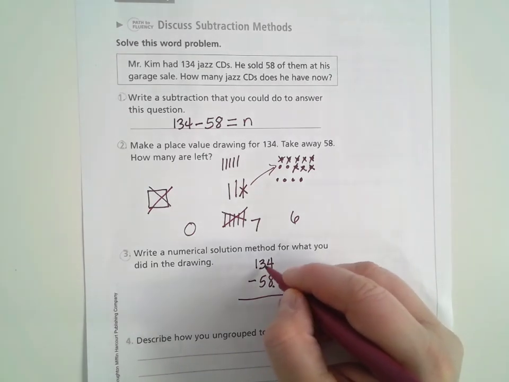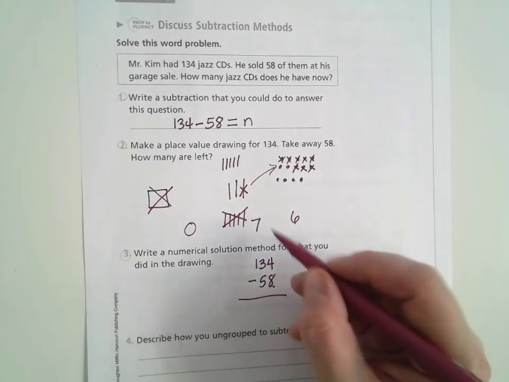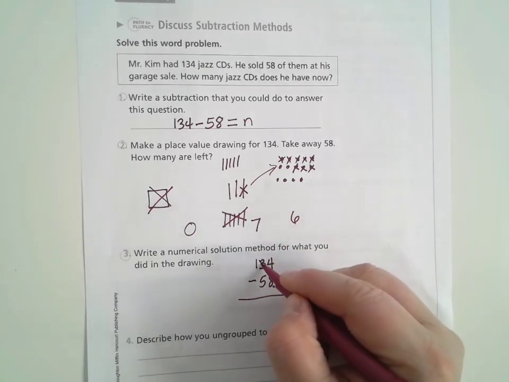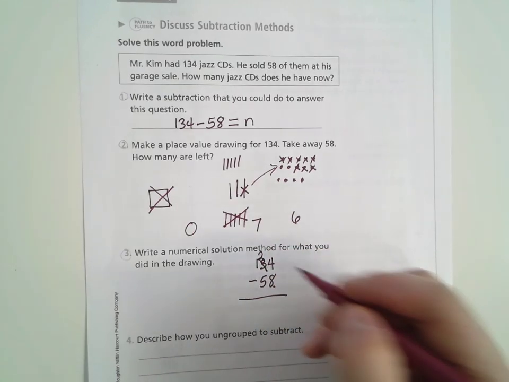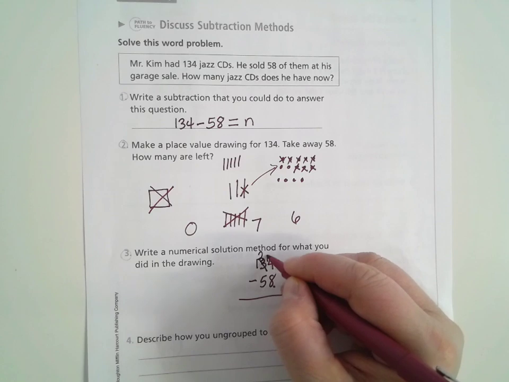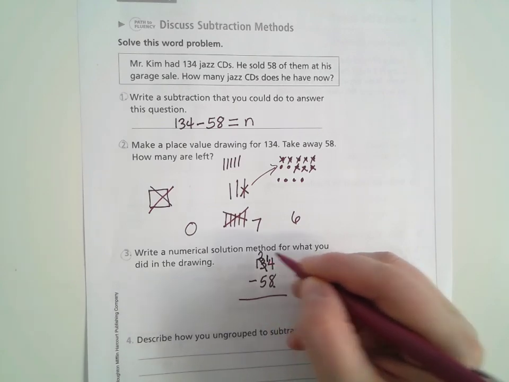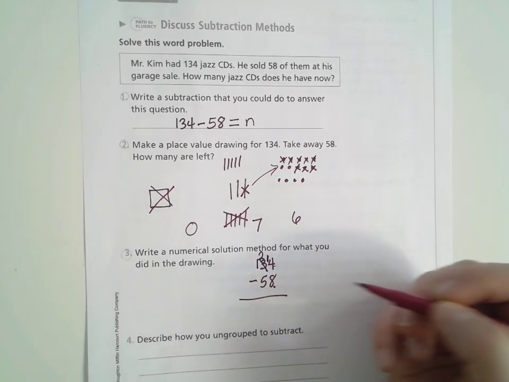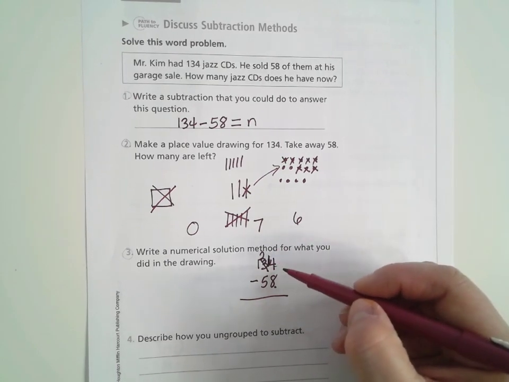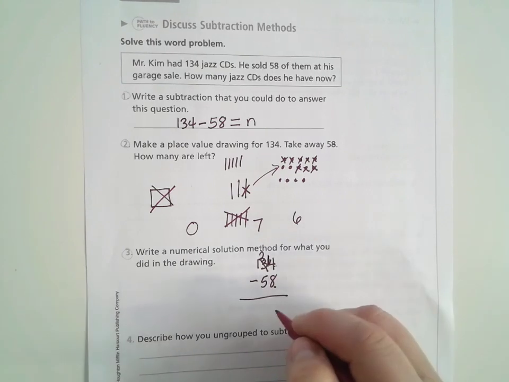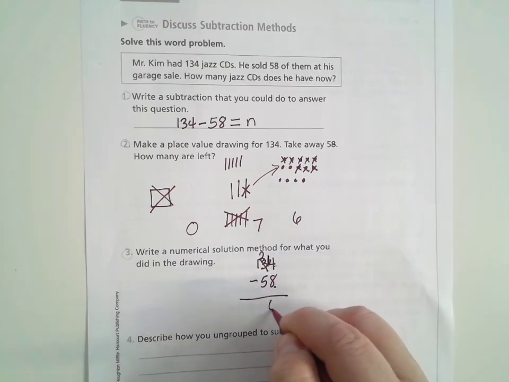So I'm going to go over to the tens, and just like I did here, I'm going to cross it out, and now I have 2 tens, and then I still have a 10, but I'm going to break it into ones, and now I have 10 ones plus 4 ones. So I put the 1 in front of the 4, that makes 14. 14 ones minus 8 ones is going to give me 6.